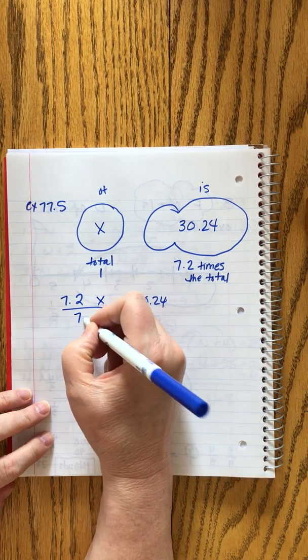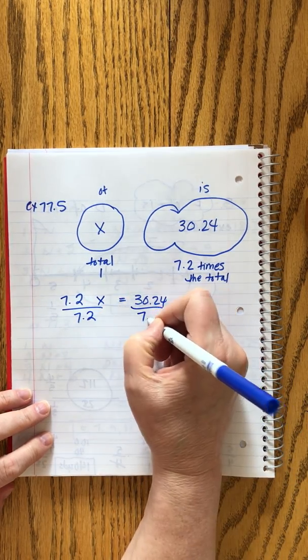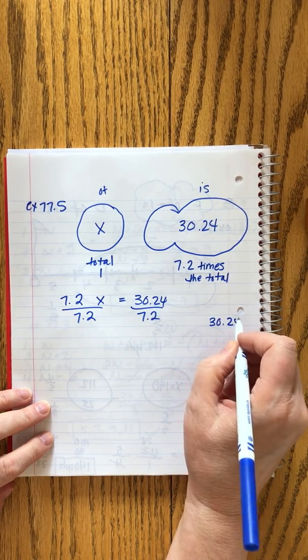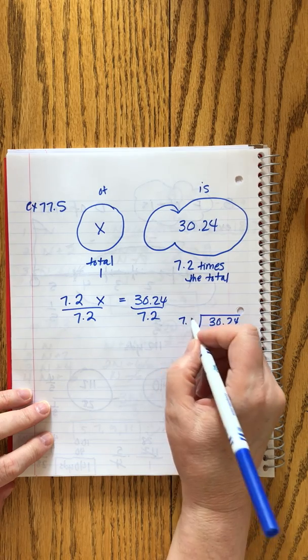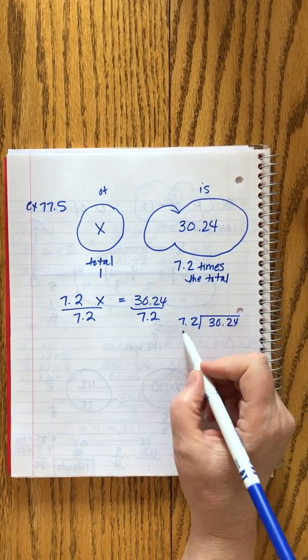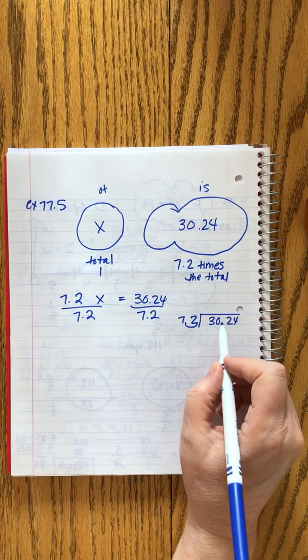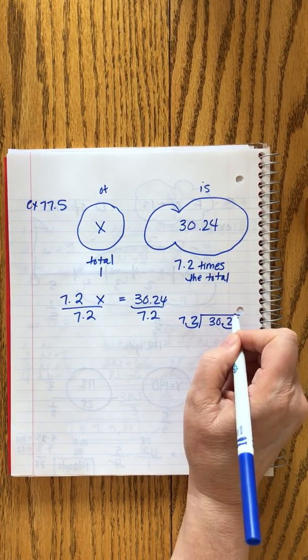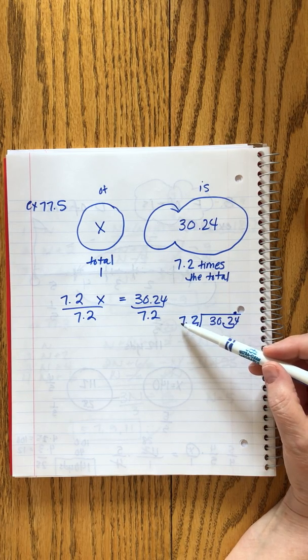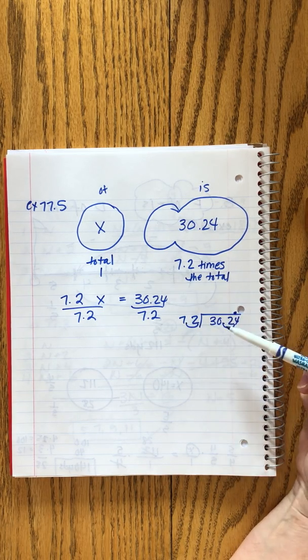So we divide both sides by 7.2. And let's just do this long division old school. What's the rule for dividing by decimals? Oh yeah, if there's one out here, we have to jump it away, and then we have to jump that one away, and then we put the decimal up on top. Okay, I'm just going to guess by using my lead number instead of both of them.